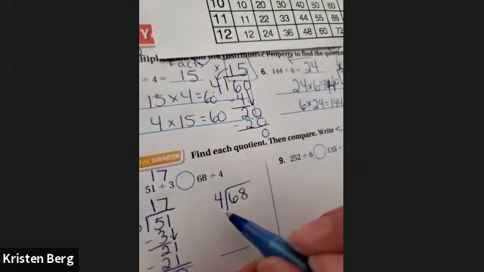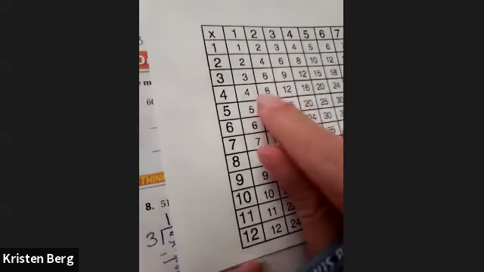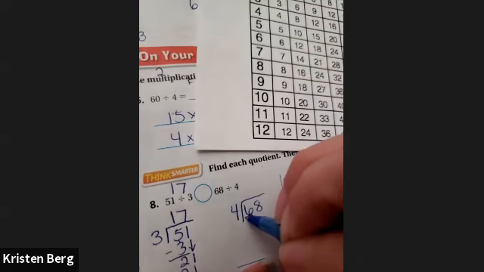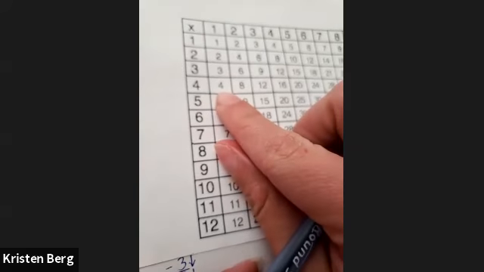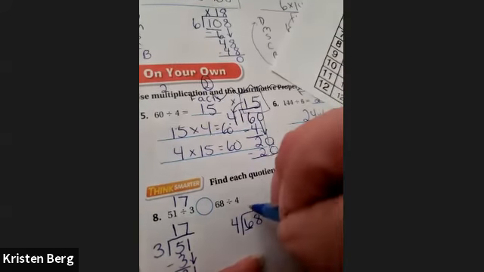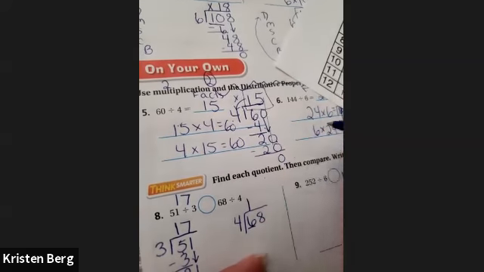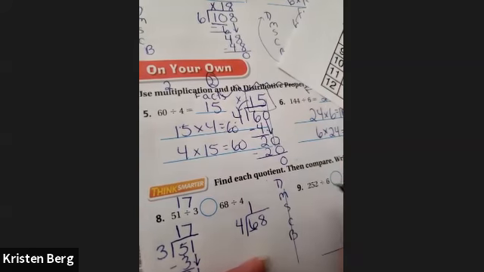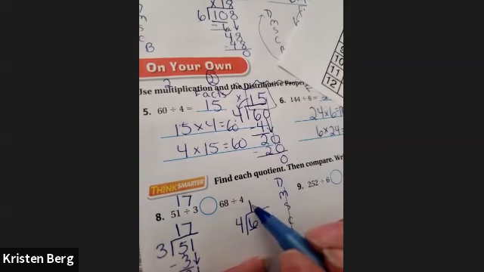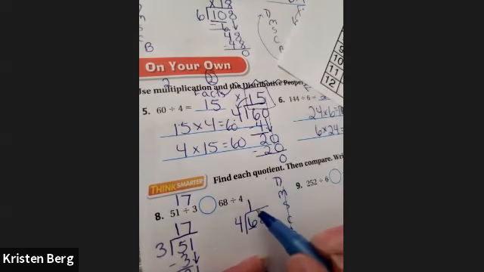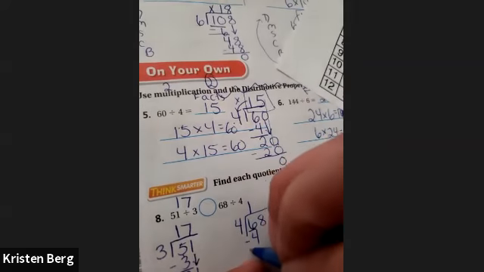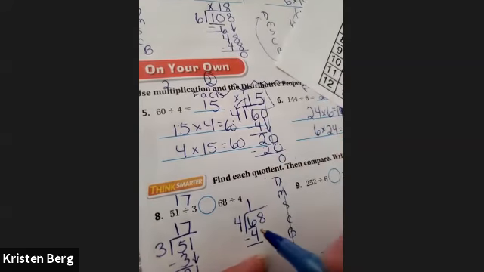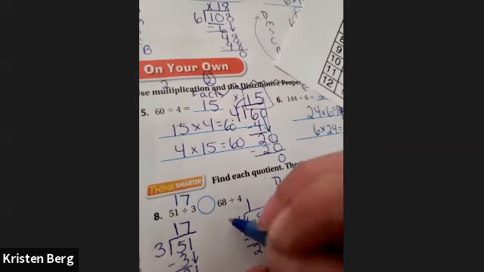Now we're going to go over here to 4. Going by 4s, how close to 6 can you get without going over 6? Oh, just 1 time. So that can only go in 1 time. So now we multiply. 1 times 4 is 4, and you put that right underneath that number. Then you subtract. That would be 2.